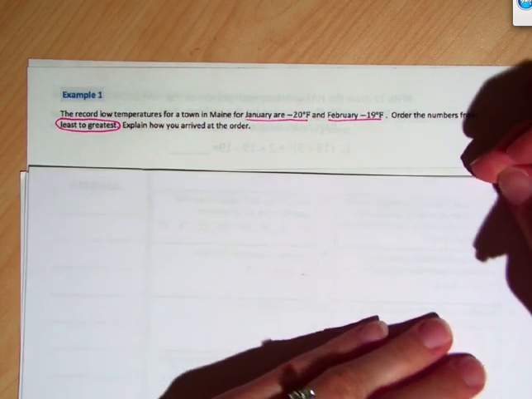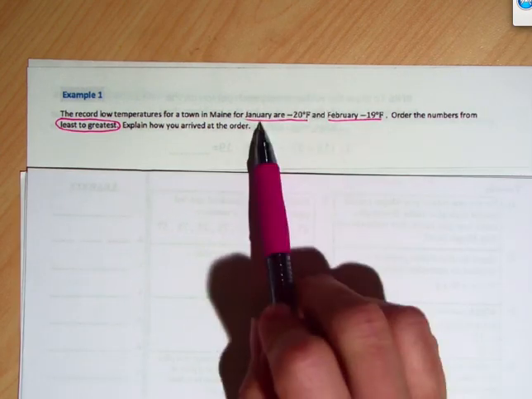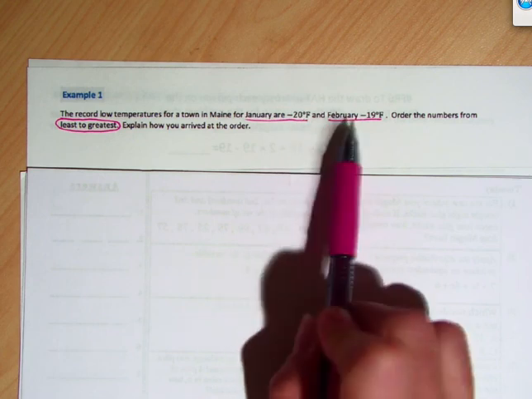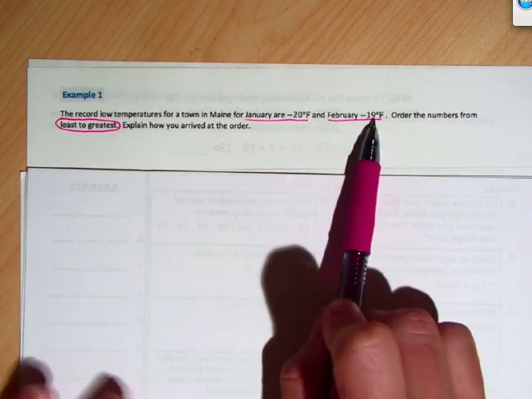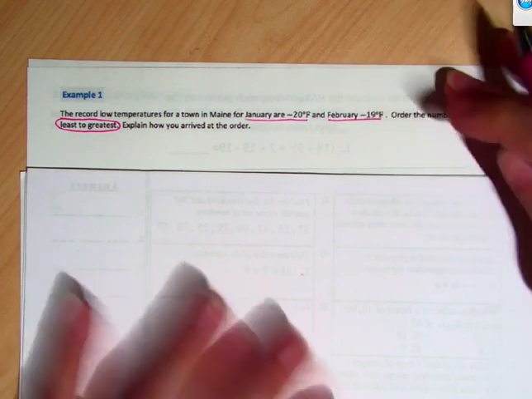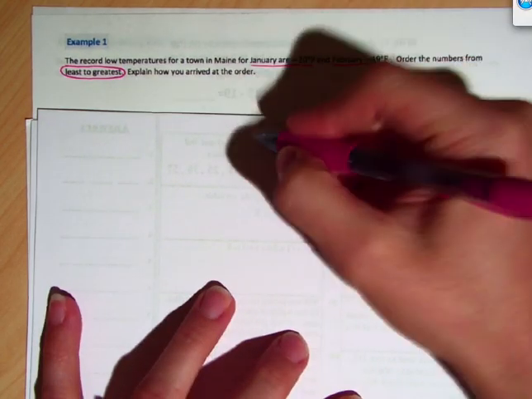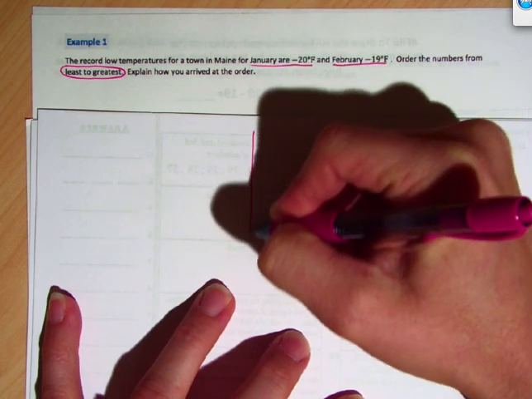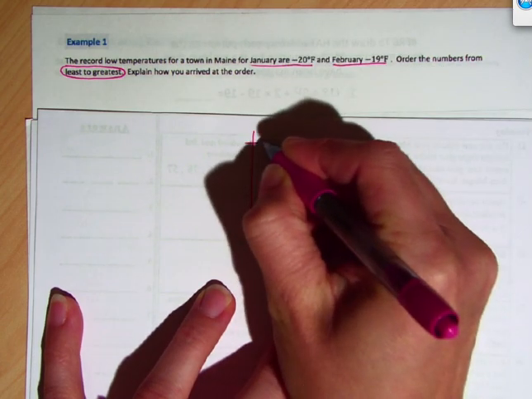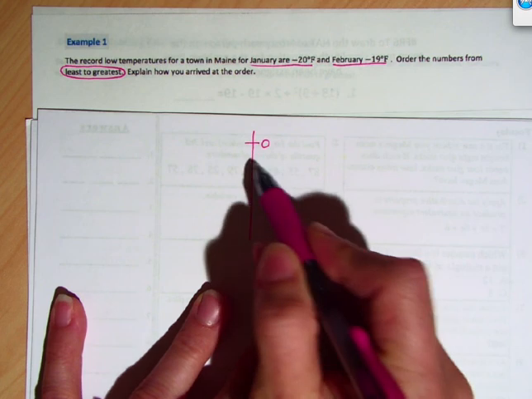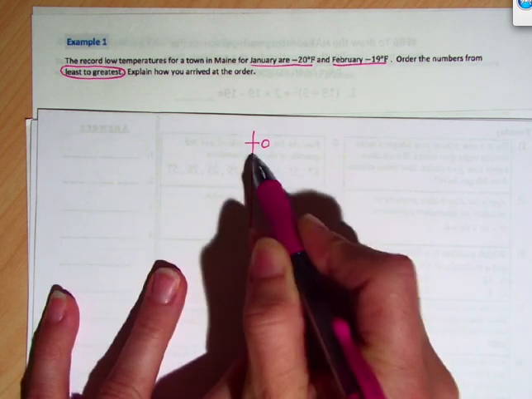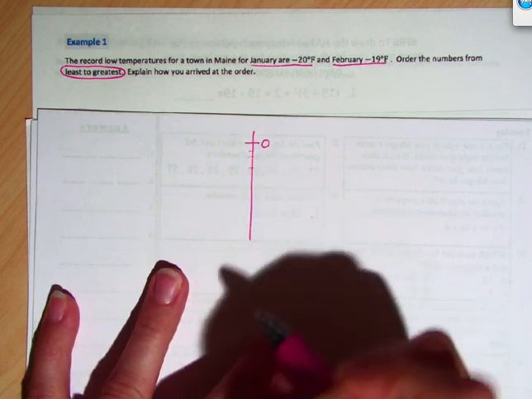Okay, I think I'm going to start with understanding what I've got here. I've got January at negative 20 and February at negative 19. All right, I'm going to draw a number line, and I'm going to do a vertical number line because when I think of temperature, I think of a thermometer, and it goes up and down. So I'm going to start here as 0. And I don't need to draw every little line in between. I could, 1, 2, 3, 4, but I could go on for a long time.